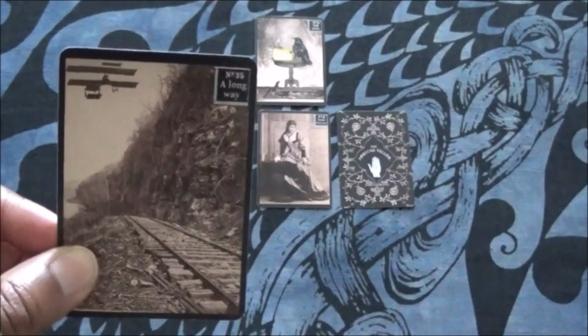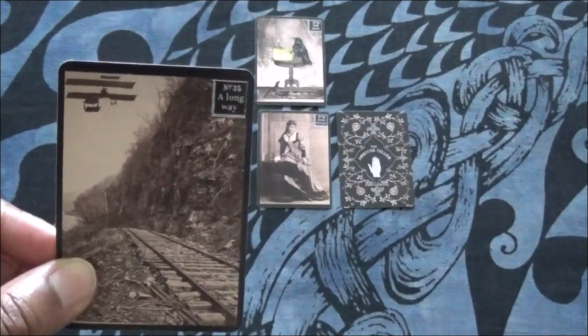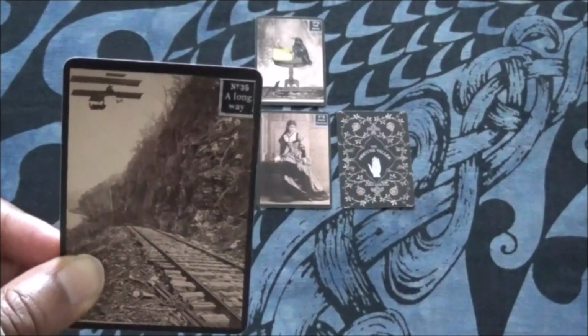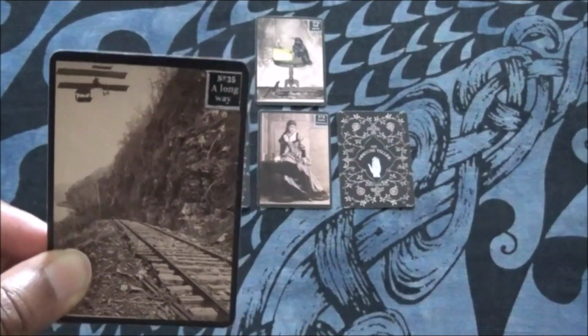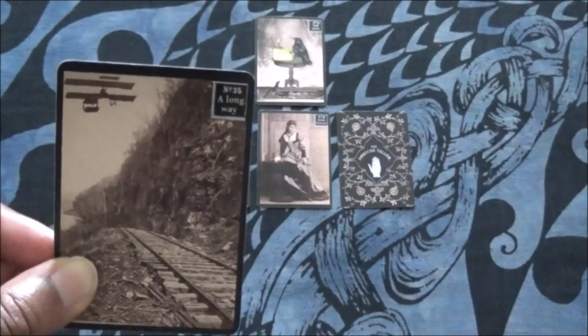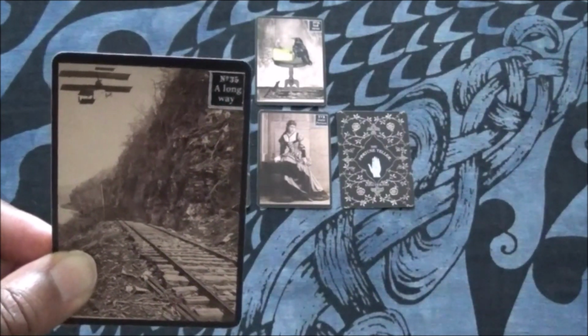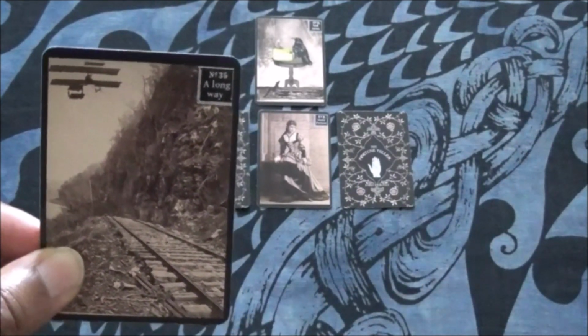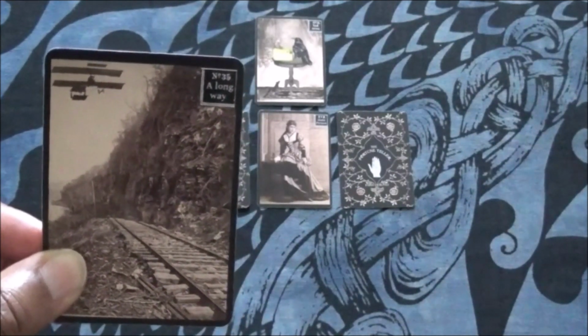Usually this card represents a time period of 1 to 2 years. It's not saying that it's going to take her that long to overcome this or understand the cards, but it's going to take some time. And she has to be willing to give herself that time, to be patient with herself. This card is about a journey and it's going to take some time.